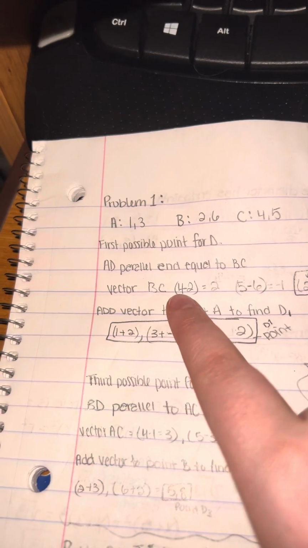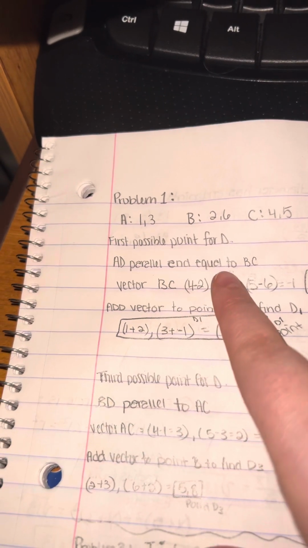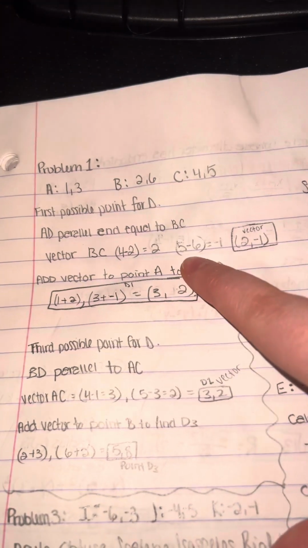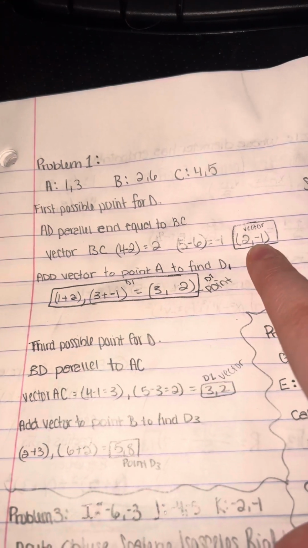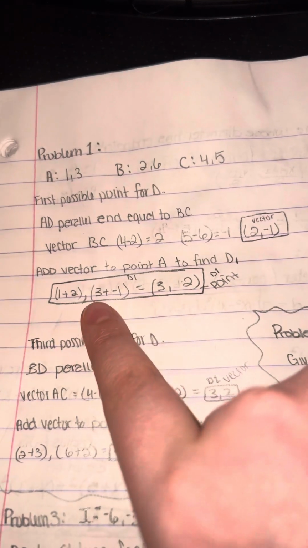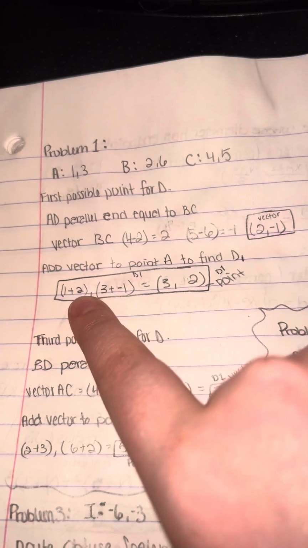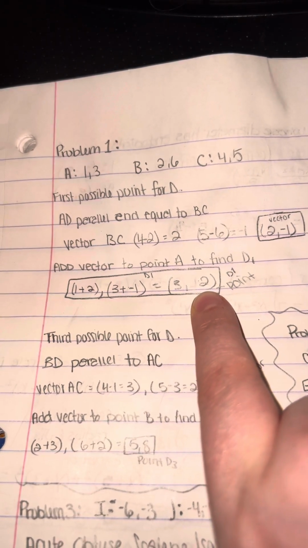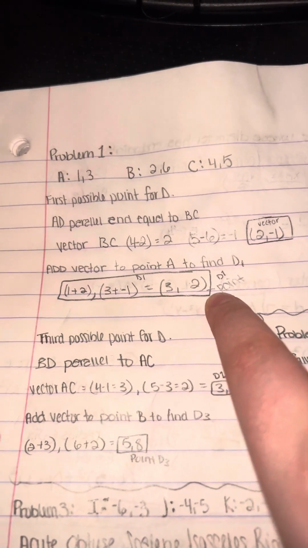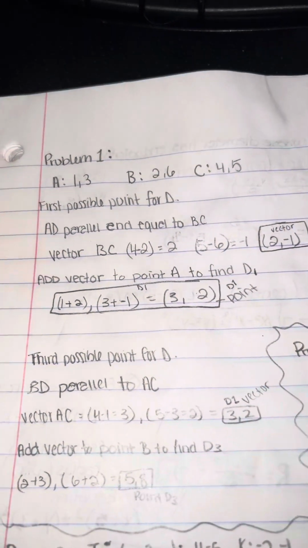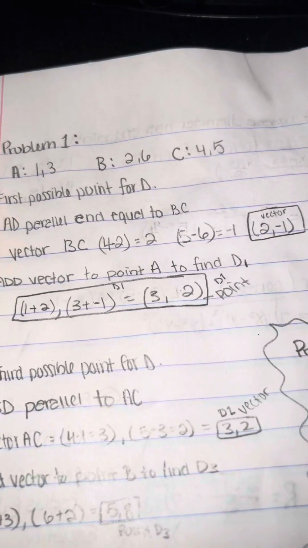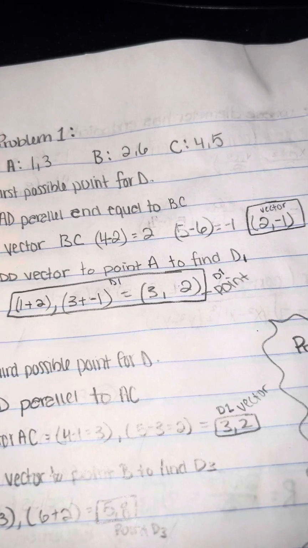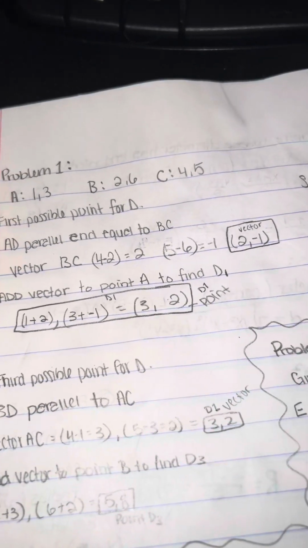So BC, because AD is parallel and equal to BC, so I did 4 minus 2 equals 2. 5 minus 6 is negative 1, so the vector is (2, -1). Now you put it into this equation, and you go 1 plus 2, and 3 plus negative 1, and you get (3, 2). So this is one possible point, which will be (3, 2).